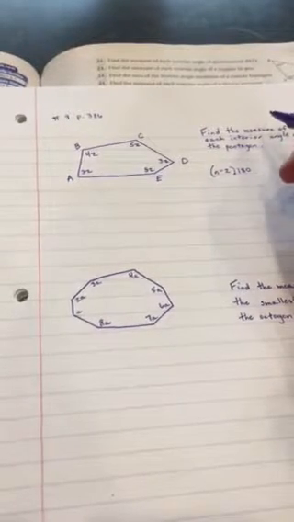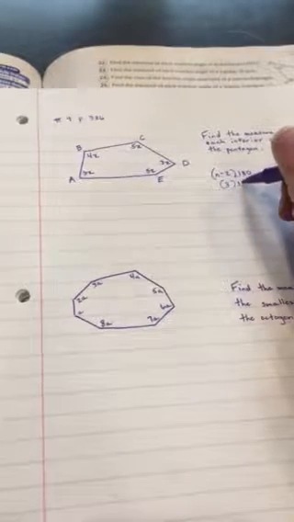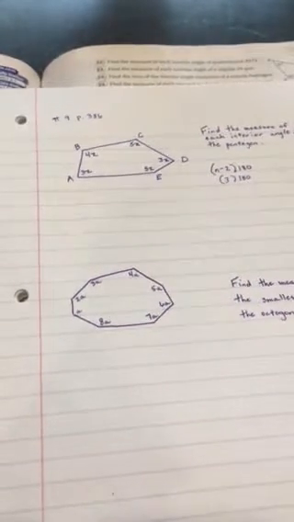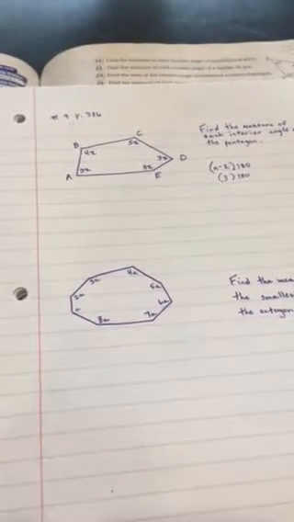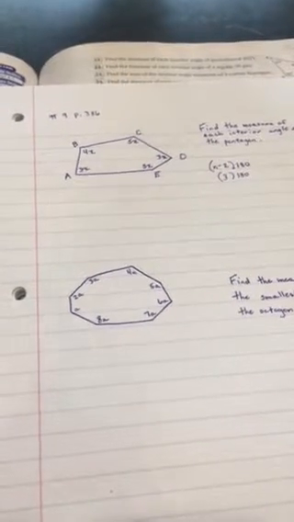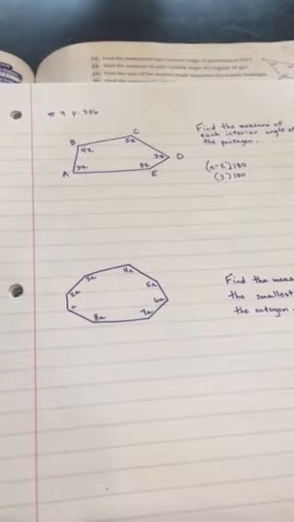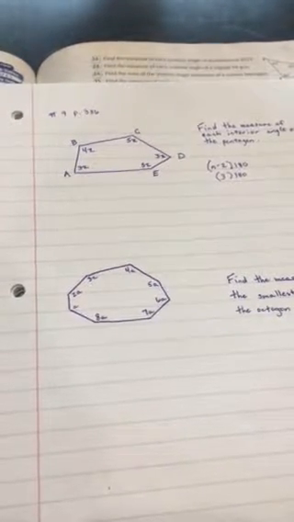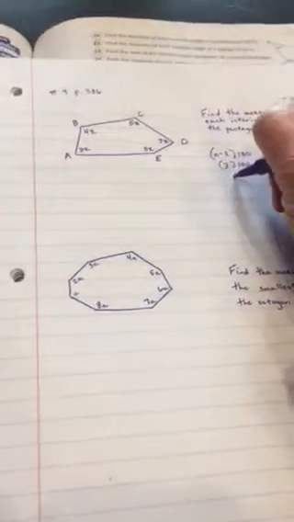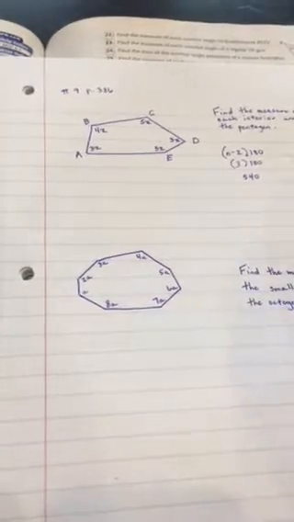In this case, it's a pentagon. It's a 5-sided figure, so 5 minus 2 is 3, times 180. I am going to do that on my calculator really quickly. I did that wrong. Hang on. 540 degrees. Okay, now we know that 540 degrees make up the entire inside of this.